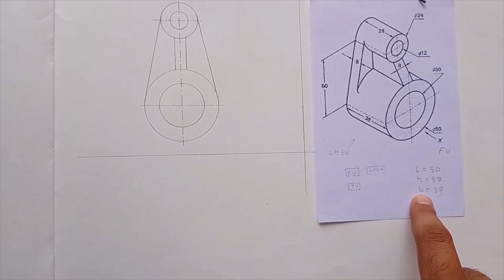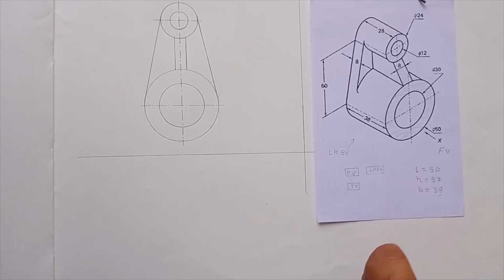So if we make a light rectangle of 50 by 38, then in that particular rectangle we can draw our top view, right? So let's start by drawing a light rectangle of 50 by 38.